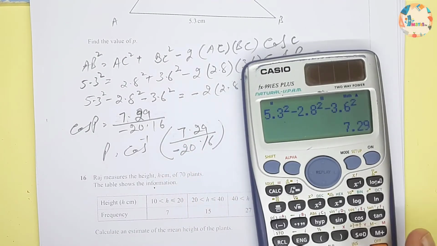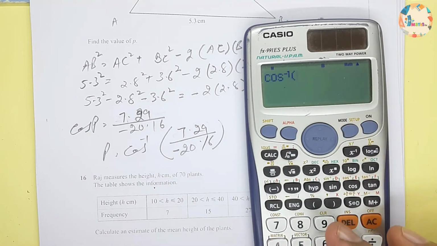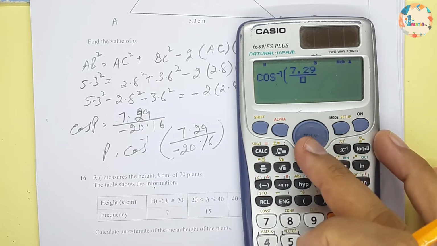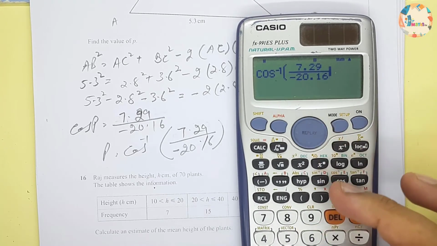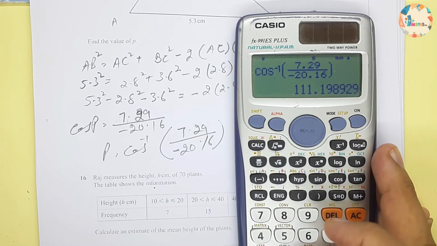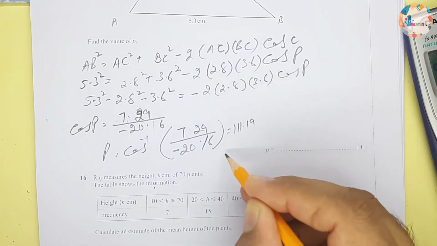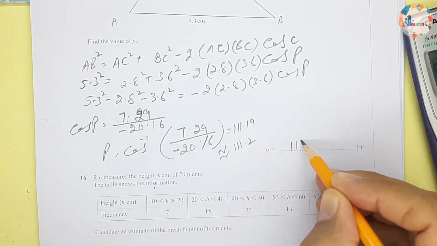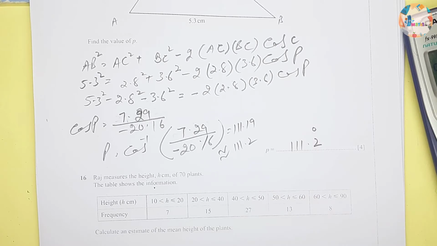So this will be 7.29, and now our value is cos inverse of 7.29 divided by minus 20.16, and this will be equal to 111.19, or approximately 111.2 degrees. This will be our answer.